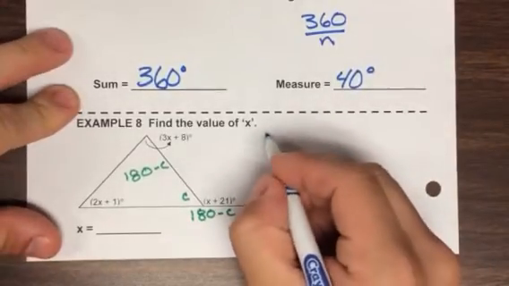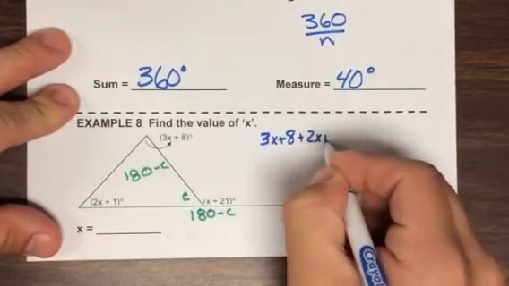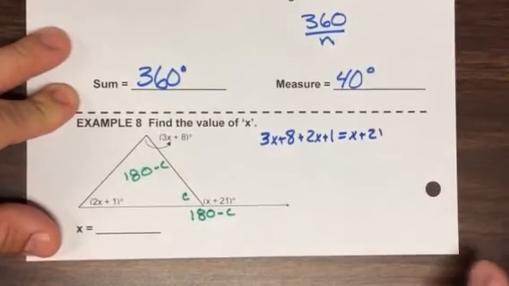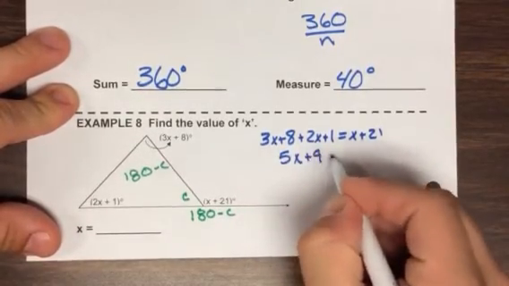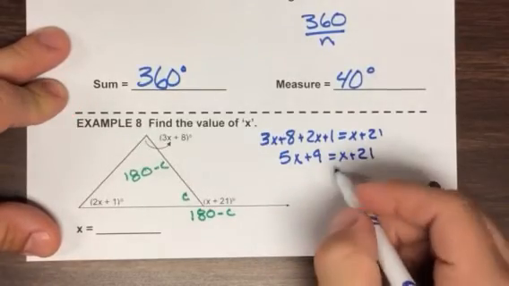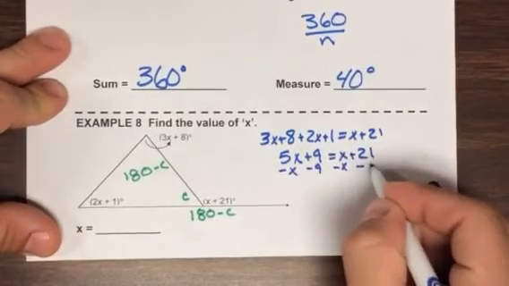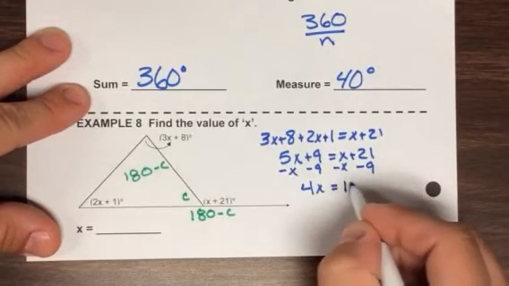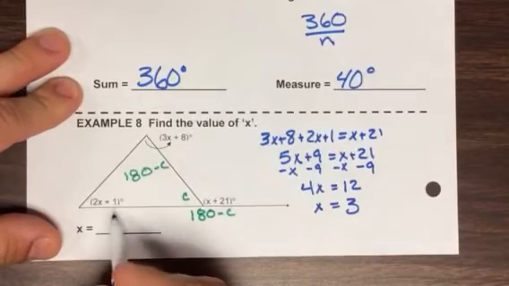So I'm going to say 3x plus 8 plus 2x plus 1 equals x plus 21. Looking through, that's 5x plus 9 equals x plus 21. Minus x on both sides, minus 9 on both sides. I would say that 4x equals 12, or x equals 3.